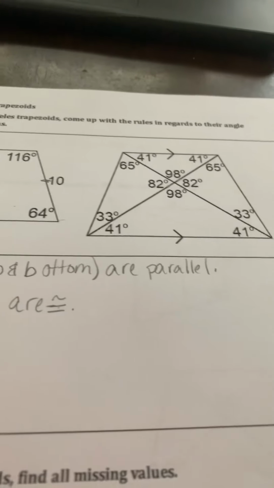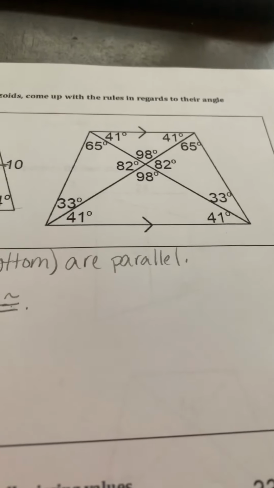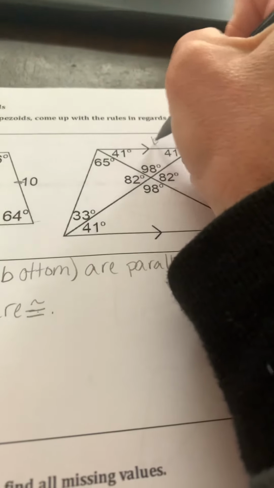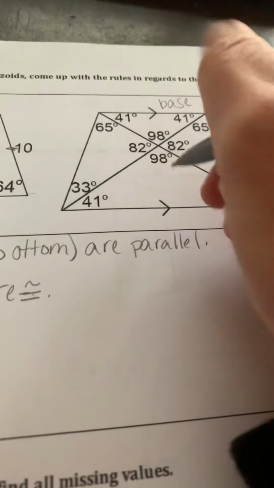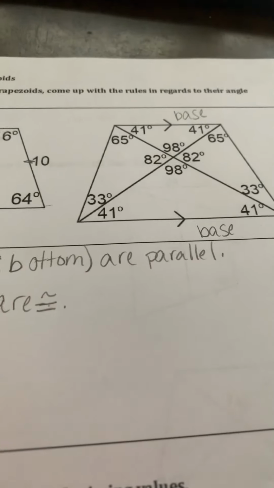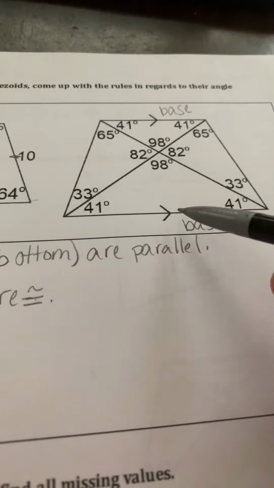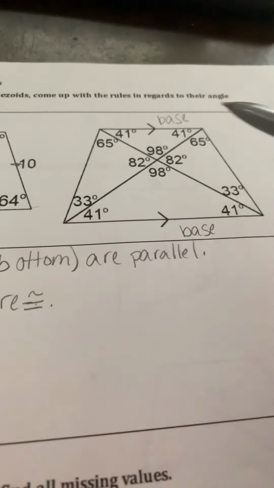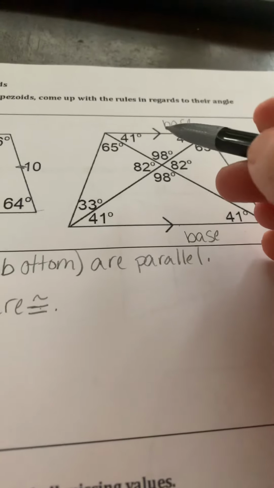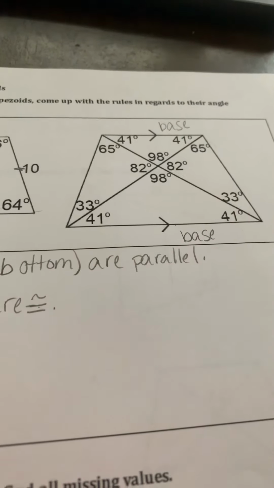Now, if we look at this next picture, we're going to look at some of the angles here. Remember I said that this is a base and this too is a base, not the sides. So this top base and this bottom base, what do we notice about these angle measures? Well, the angle measures on the bases are congruent.